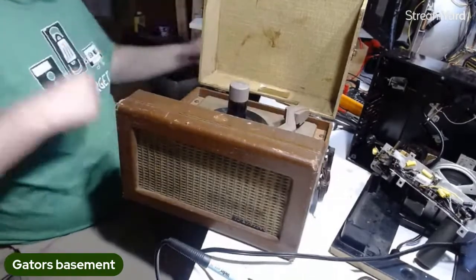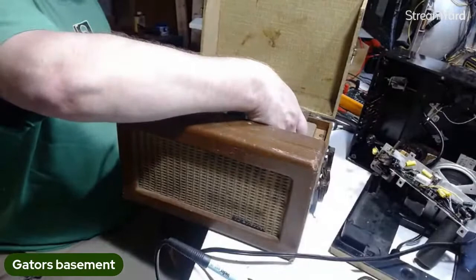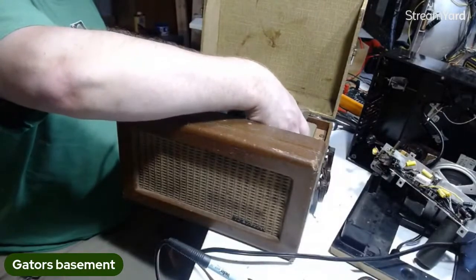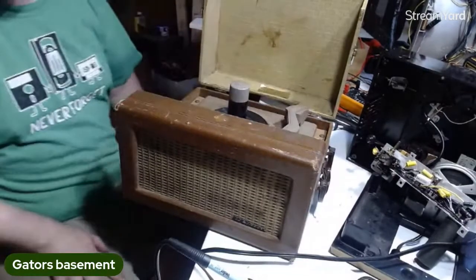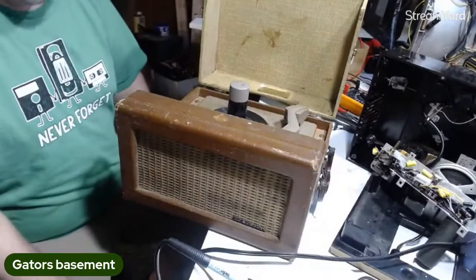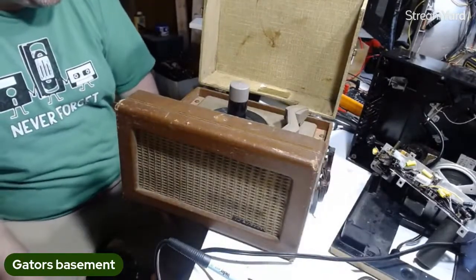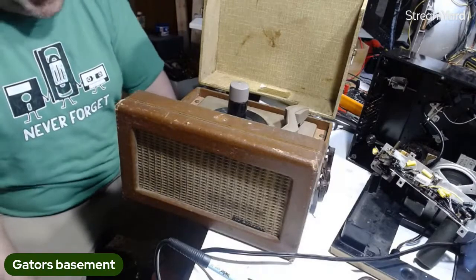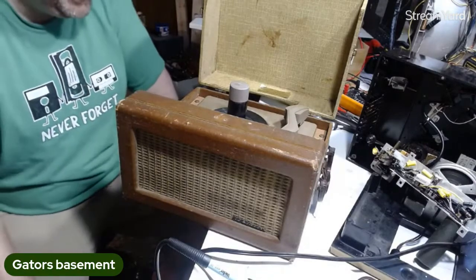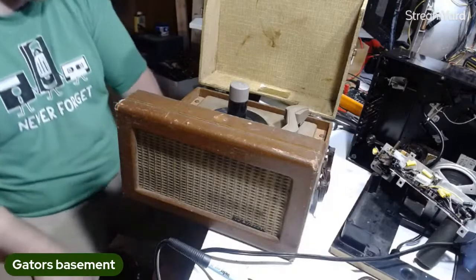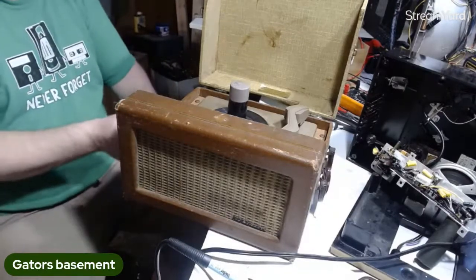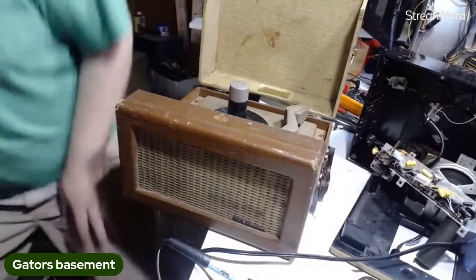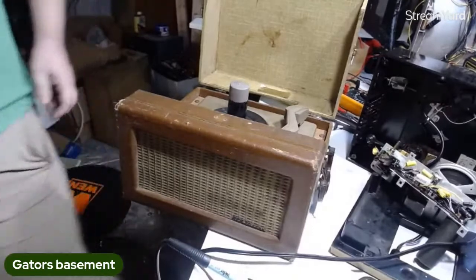Ooh, we got sound. You know what this means? This means we have to try to play a record on a busted needle that's 70 years old, at least. Let me go find a sacrificial 45.